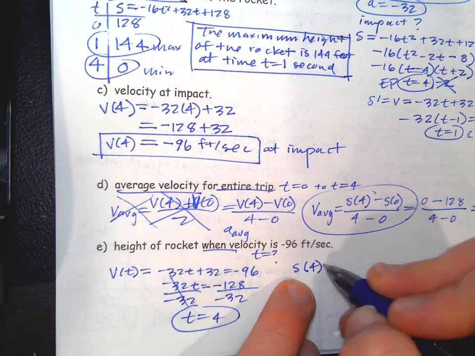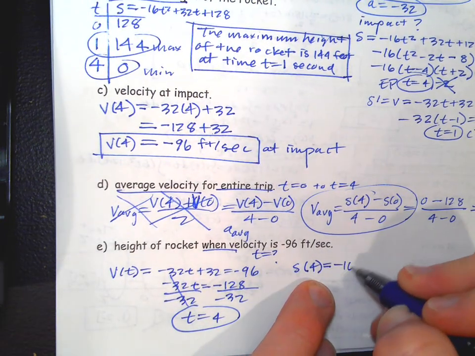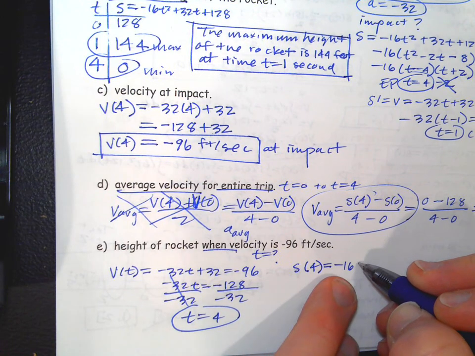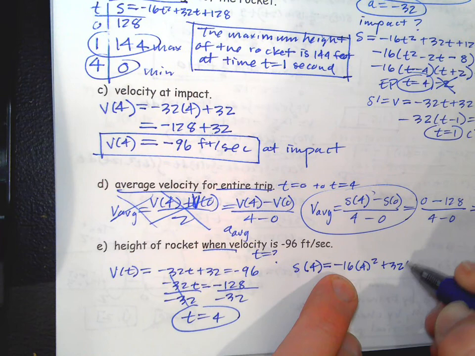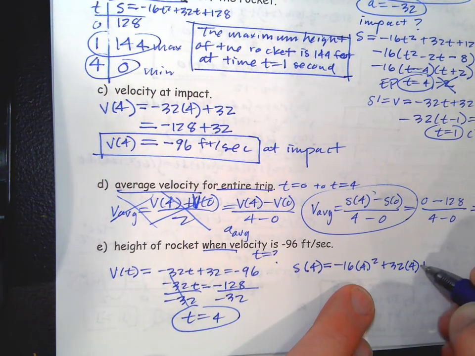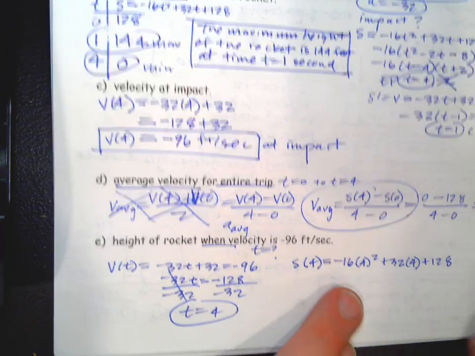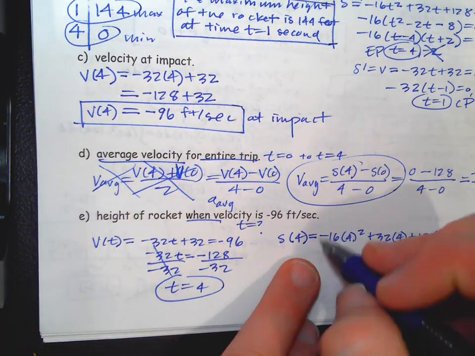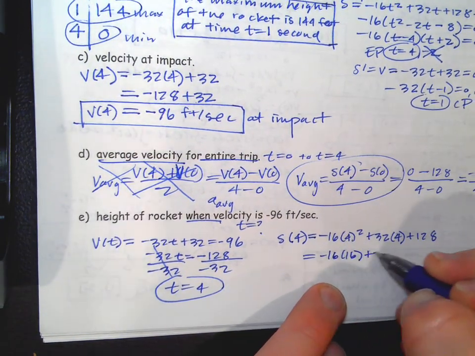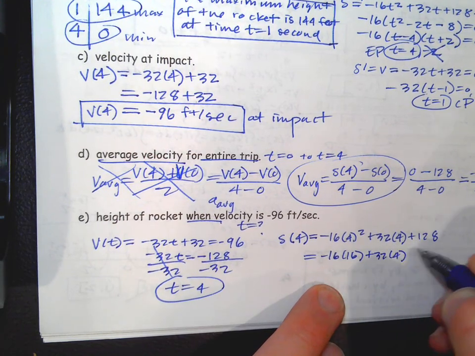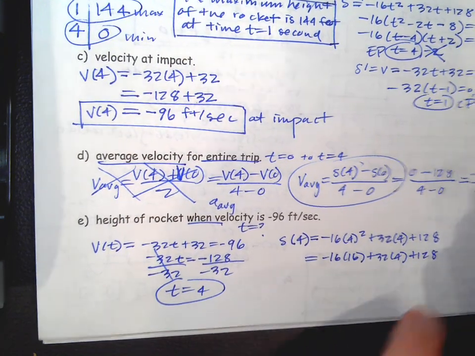I think we've already calculated this a couple times, but we could do it again. 4 squared plus 32. I don't think I actually calculated this. I assumed it was 0 earlier because that's how the time 4 is actually time of impact. So it's going to be 16 times 16. What's 16 times 16?